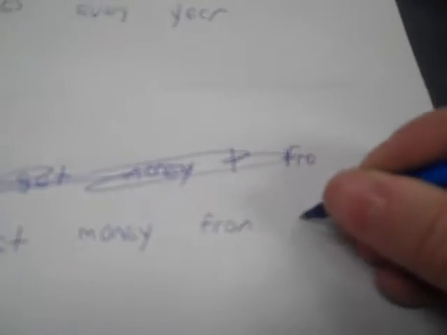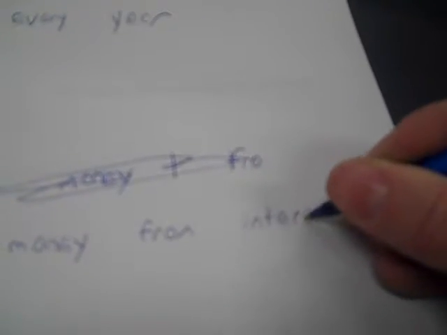Annually, I get money 1 time, money from interest. Whoops, sorry, that was bad. I get money from interest 1 time every year.